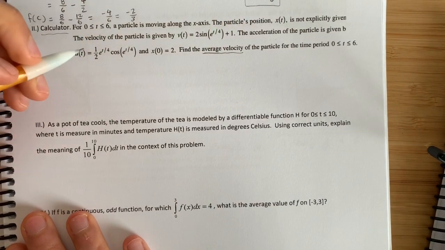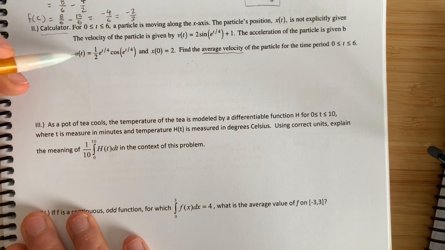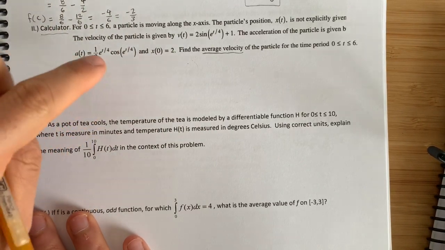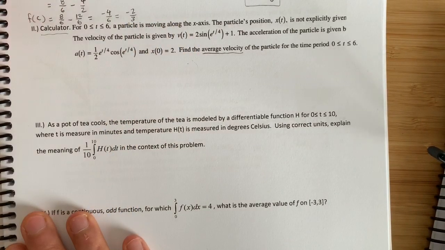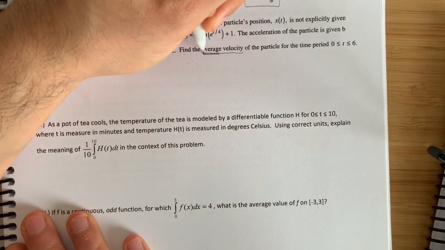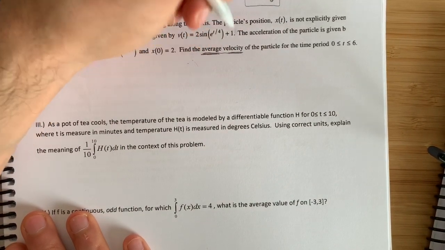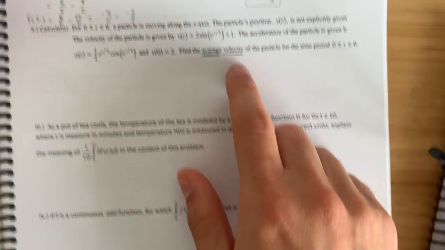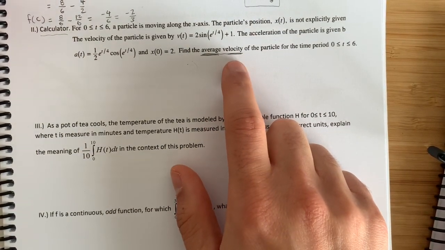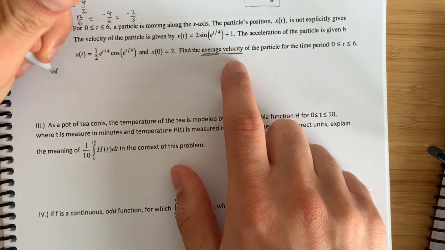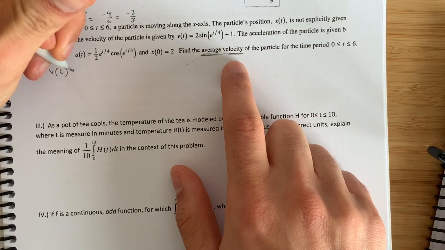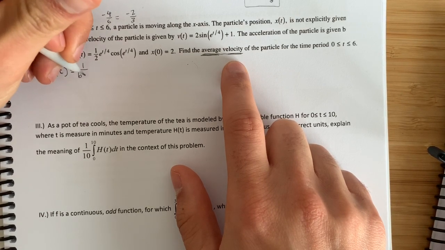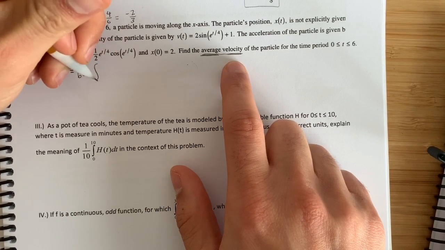And so they give us 2 equations, the velocity and the acceleration, and a lot of times it's confusing of which one to use. But remember, if you're finding an average, the function you need is the average that you want. So if I want to find the average velocity, what I mean by that is I'm going to need to use the formula for average of that function.